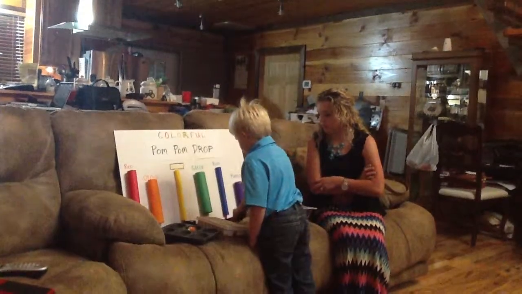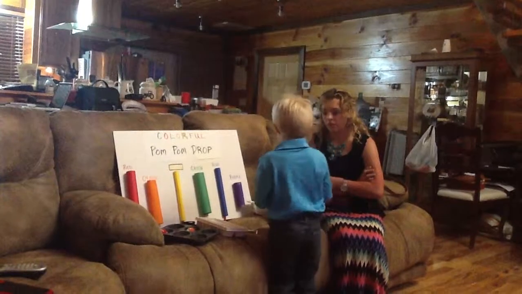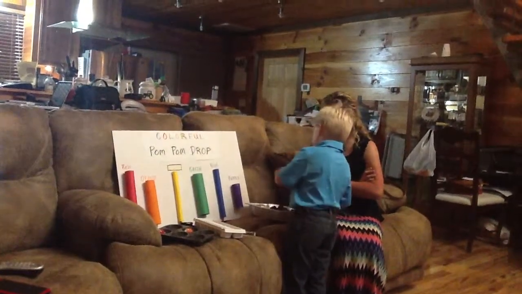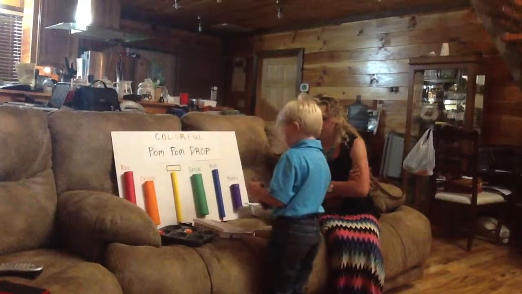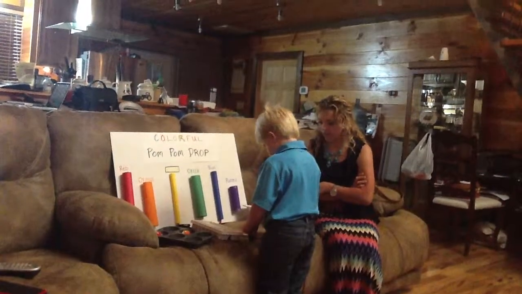Does that one have bristles? Yeah. And what color was that? Red. Red? Is it a different color than orange? Yeah. Okay, you want to show what color that one is? Yellow. Yellow. Is it going to fit in the muffin pan?